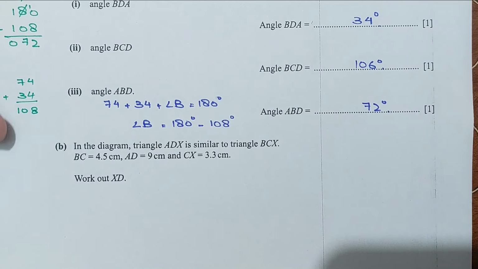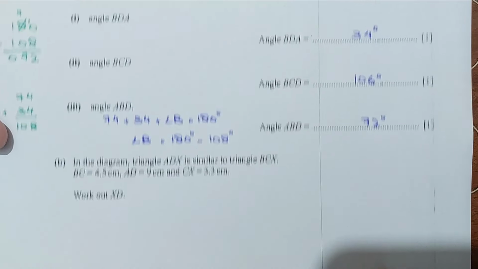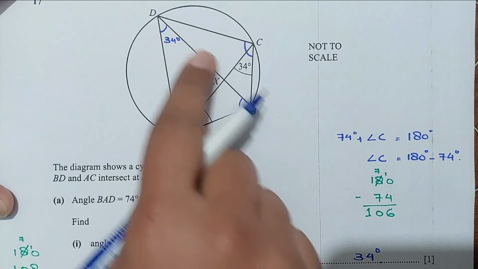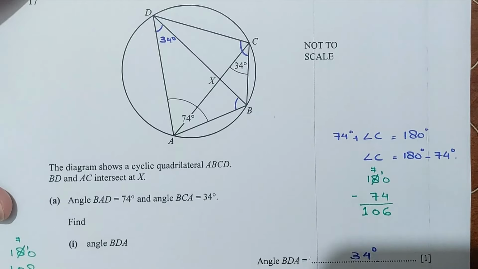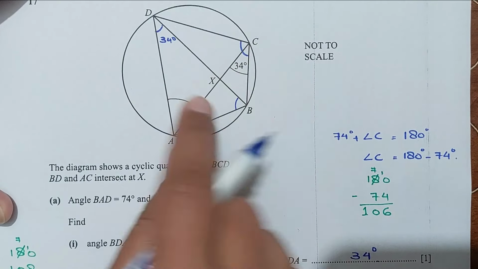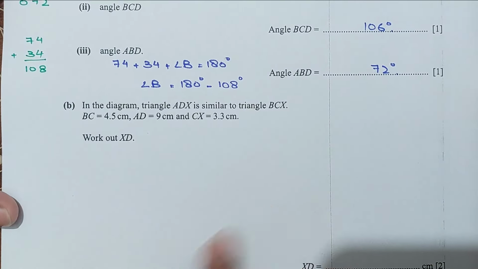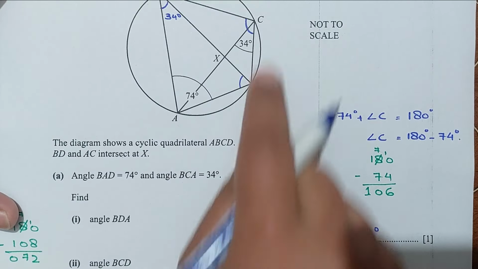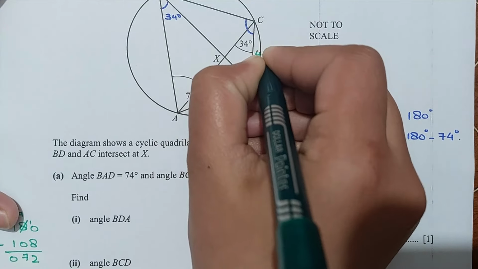Now for part B, in the diagram, triangle ADX. Where is ADX? A, D, and X. This triangle, all right, is similar to the triangle BCX. This triangle BCX. This one and this one. These two are the similar triangles. BC is given, AD is given, and CX is given. BC is 4.5. B to C. This length is 4.5 centimeters.